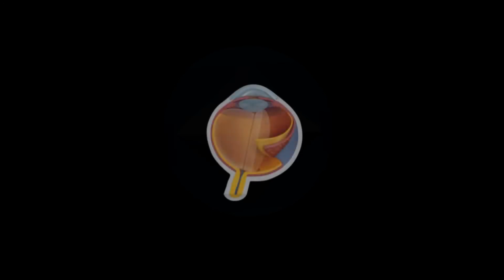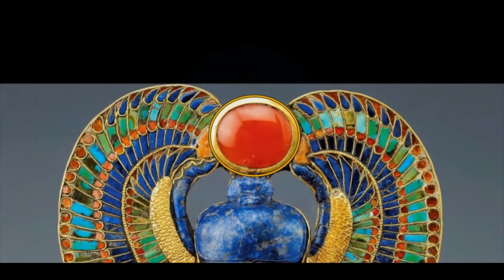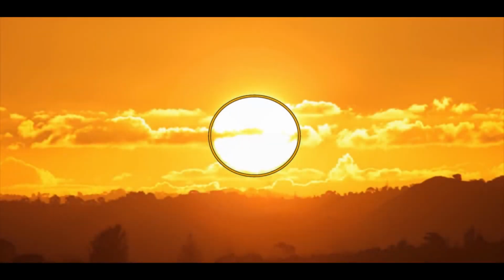Remember, from the last video, the shape of the eye matches a certain oval. That also is the shape of the ancient Egyptian solar disk, and the shape of the sun during sunrise and sunset.